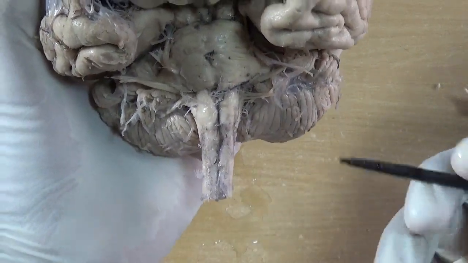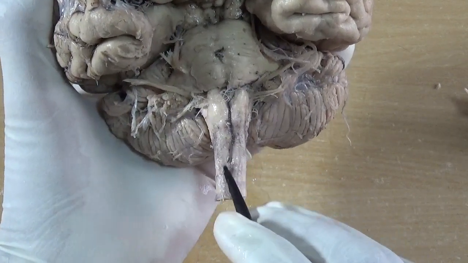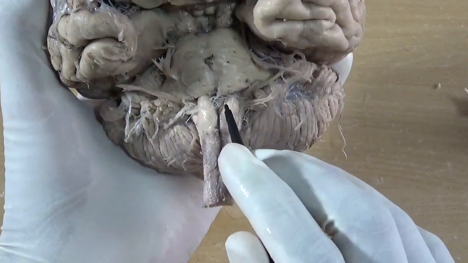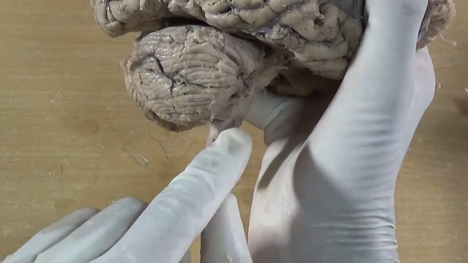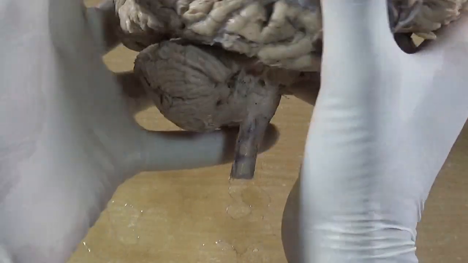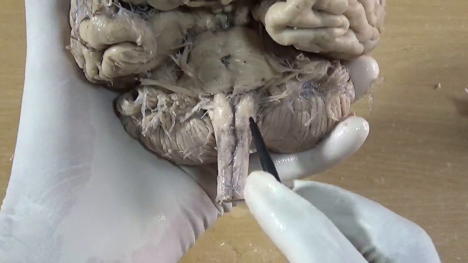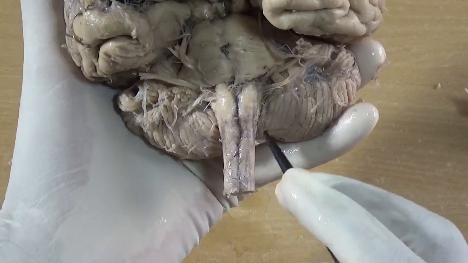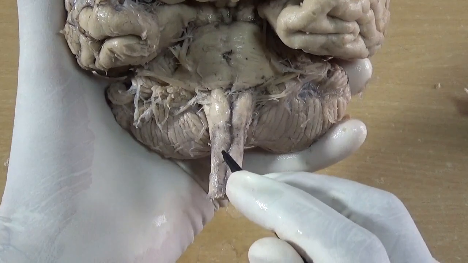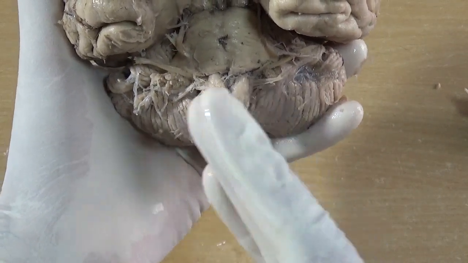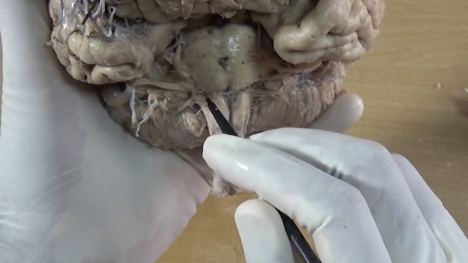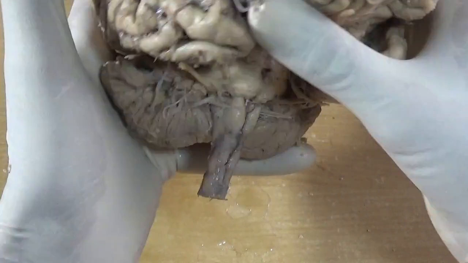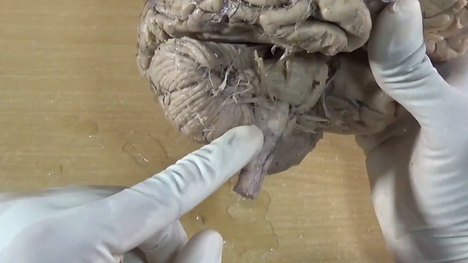As it is in continuation of the spinal cord, most of the external features are similar to the spinal cord. So it has an anteromedian fissure, a posteromedian sulcus, and anterolateral and posterolateral sulci. Deep to this lie the anterior, lateral and posterior white matter, and they coincide with the anterior, lateral and posterior funiculi of the spinal cord. So this is how the medulla looks. It is connected to the cerebellum via the inferior cerebellar peduncles.